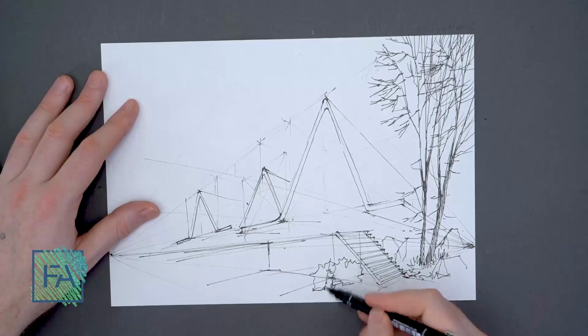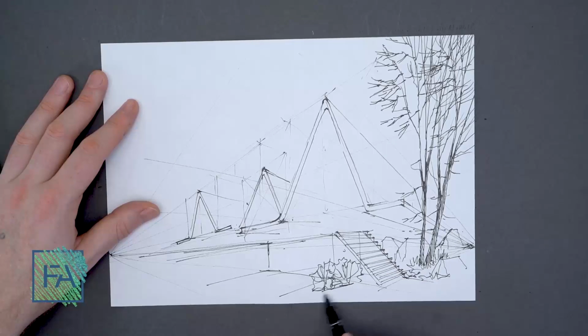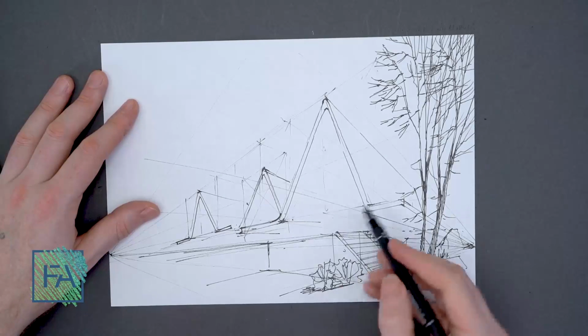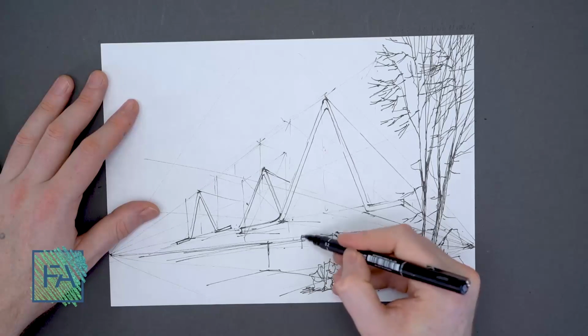And the other side can be a little fountain. So we're starting to design this like this. A little shadow next to it also. From this part, water is falling down.